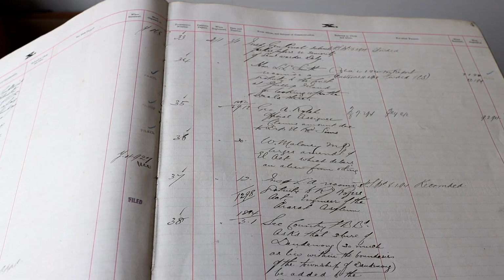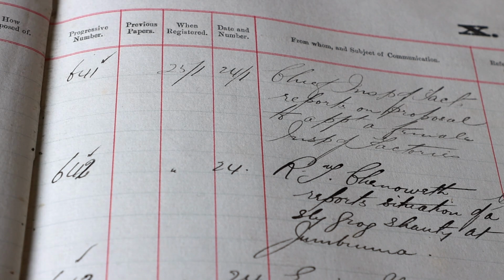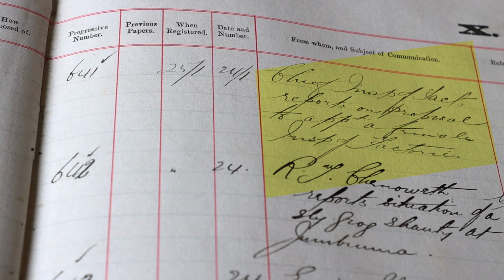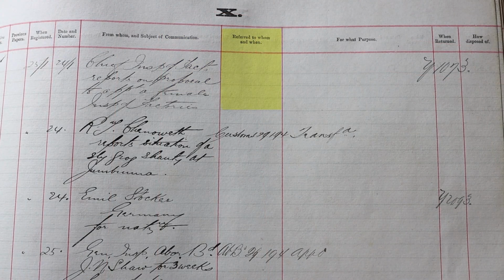In the X volume, we browse through the pages until we reach X641. This summary confirms that the letter is indeed about the appointment of a female inspector. The other information recorded about the letter includes the date it was written and registered, and whether it was referred to someone and why. But the key piece of information is on the right. This entry, Y1073, lets you know that the letter was attached to another, later piece of correspondence. It's also worth noting that the previous papers column, which is empty, confirms that this was in fact the first letter in the thread of correspondence.